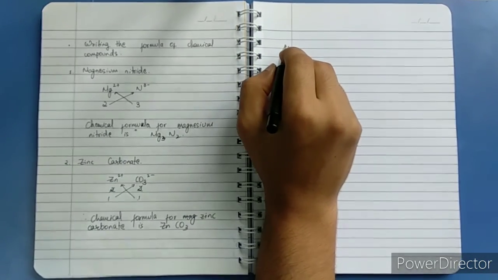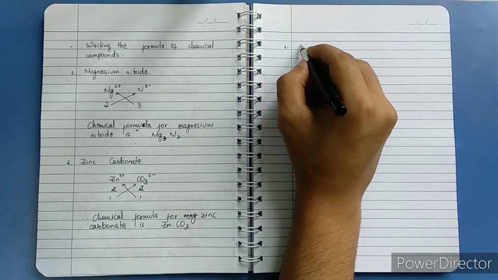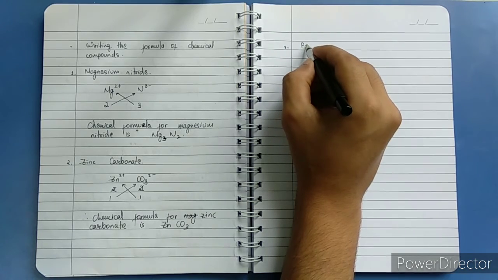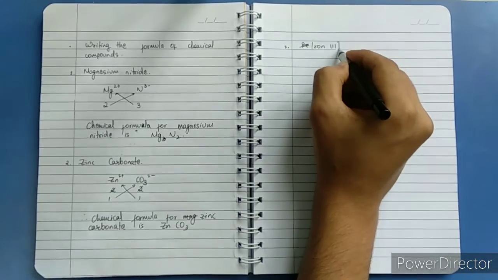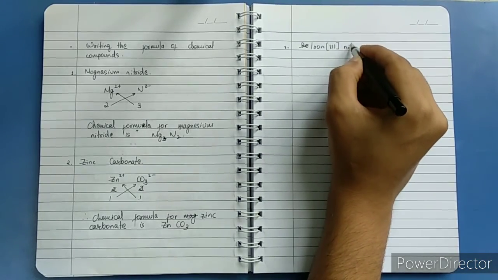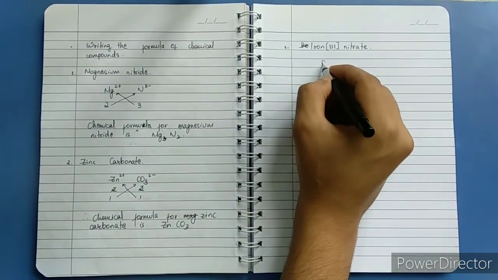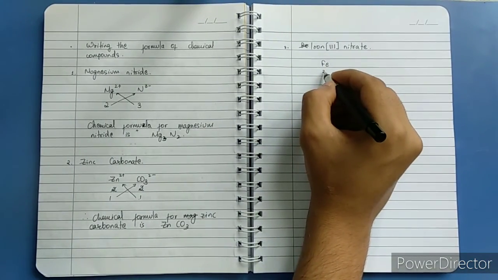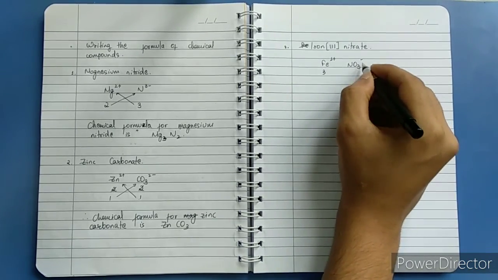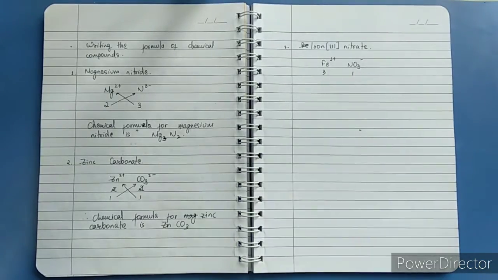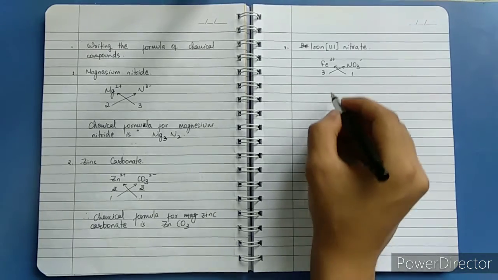The third, say iron 3 nitrate. So iron 3 means its valency we are taking as 3 plus, and nitrate is NO3 minus, so valency is 1. We cannot cancel anything. 3 goes to nitrate and 1 goes to iron.